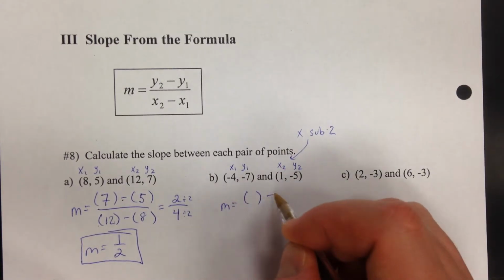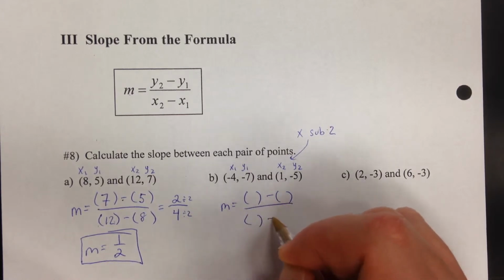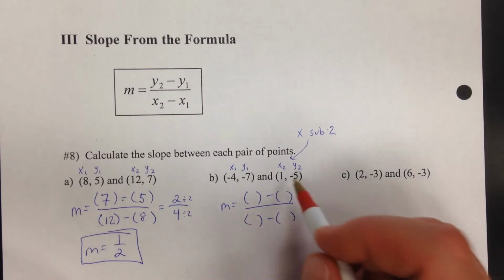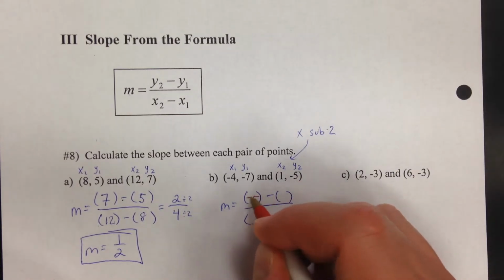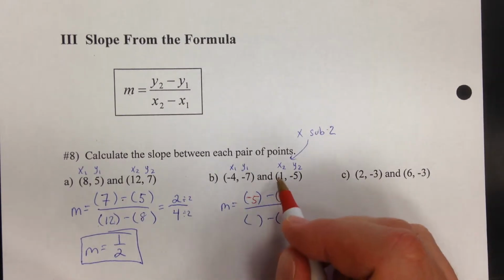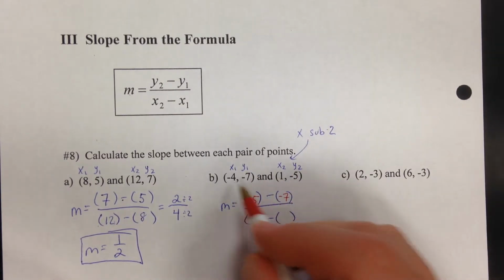I'm going to set up parentheses. The nice thing about this is that all I have to do now is substitute my values. M equals y sub 2 minus y sub 1 all over x sub 2 minus x sub 1.